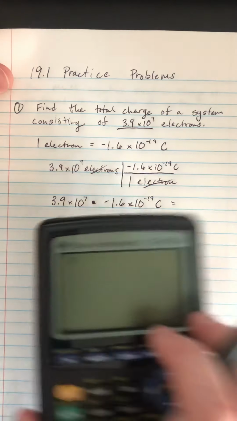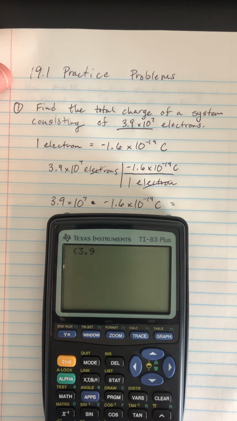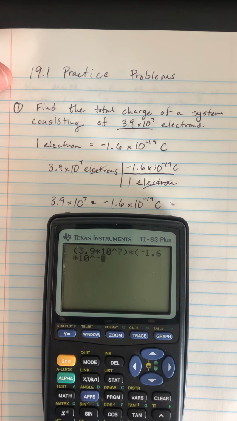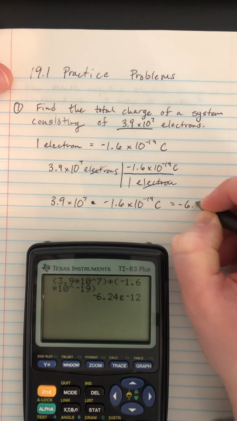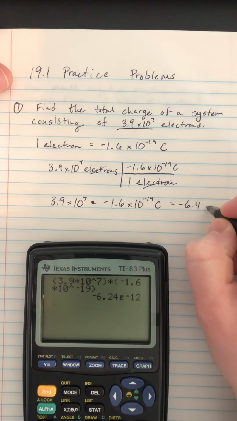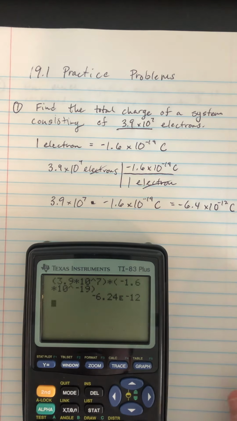If you got a calculator, which I do, you can do 3.9 times 10 to the, where's the caret? The caret's right there, 10 to the 7th, times negative 1.6 times 10 to the negative 19th. You can press enter, and you get the answer of negative 6.24 E negative 12. The E means times 10 to the negative 12th coulombs. All right, and we can get the answer that way.